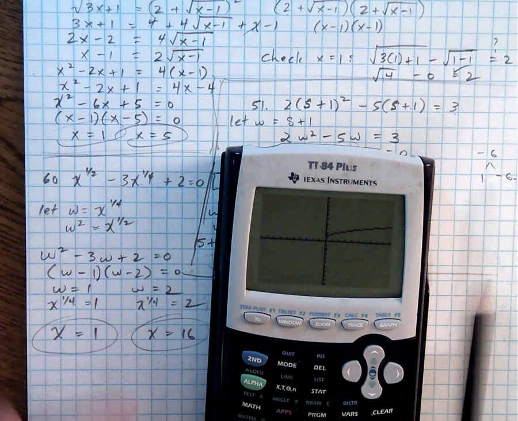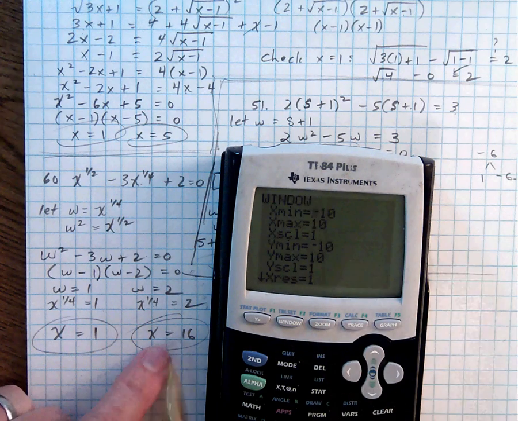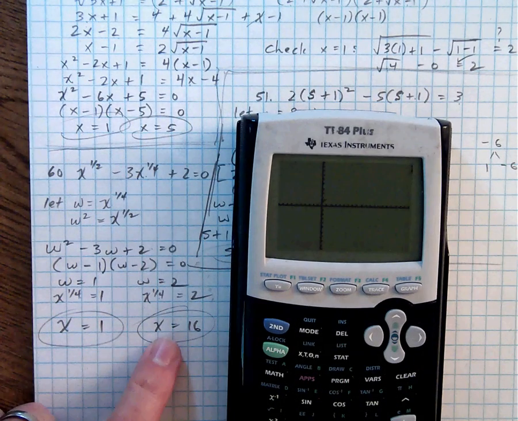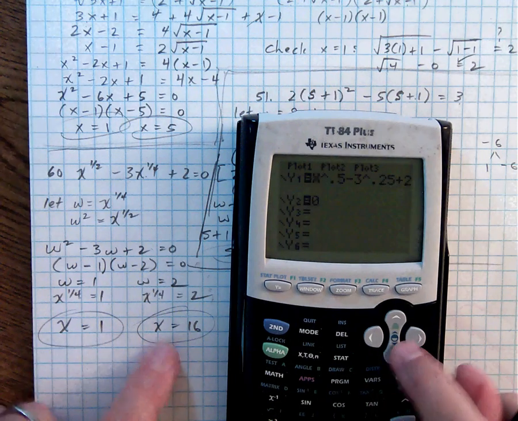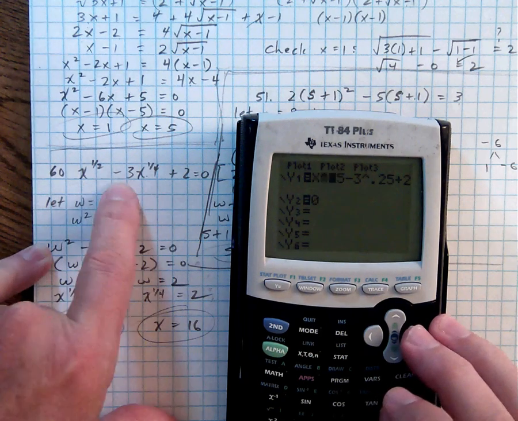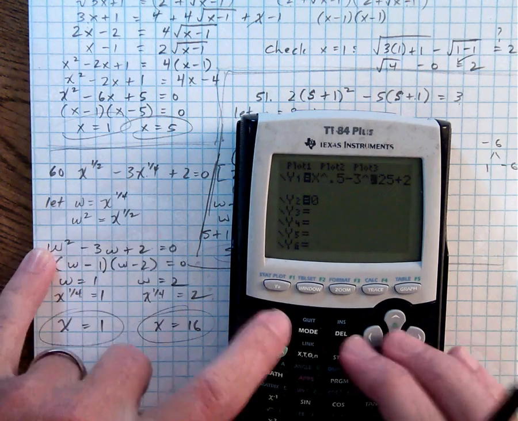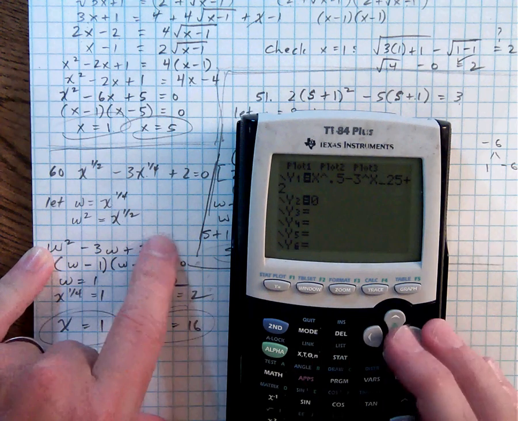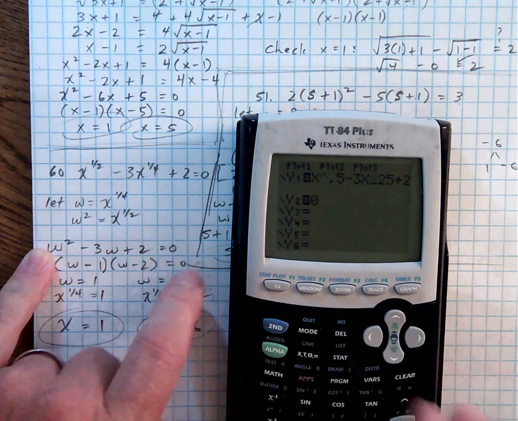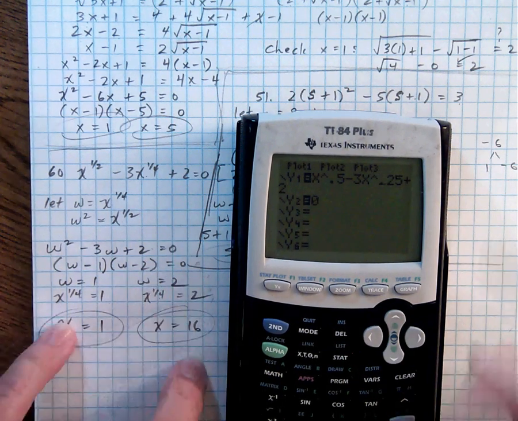I need to go out further, because one of them is supposed to be 16, so let's go out to 20. That doesn't seem right at all. Did I put it in right? Oh. X raised to the 0.5 minus 3x raised to 0.25. There we go. I just put it in wrong. Try it again.